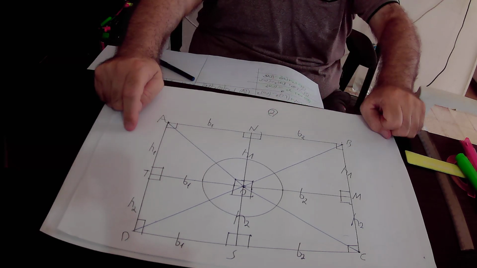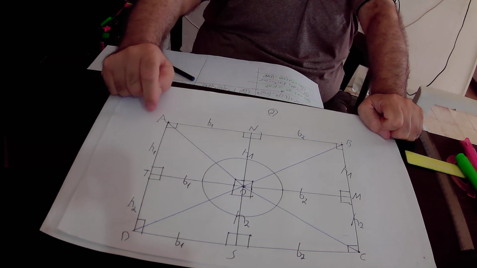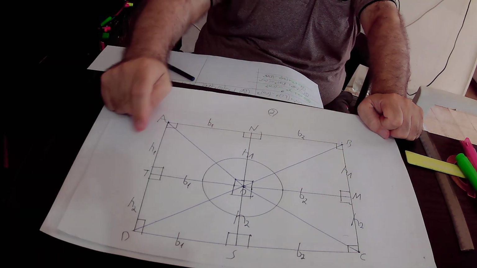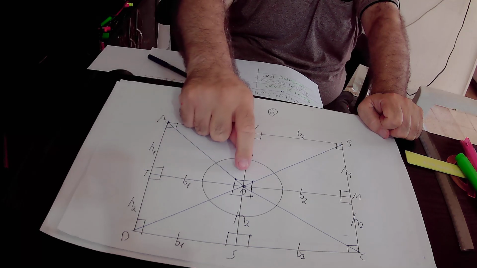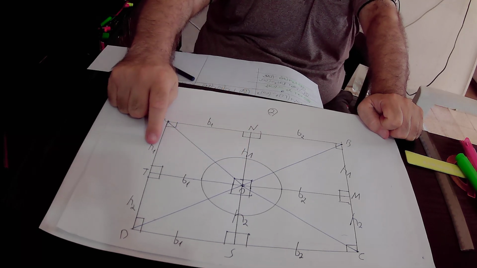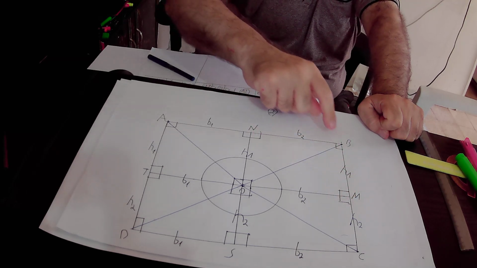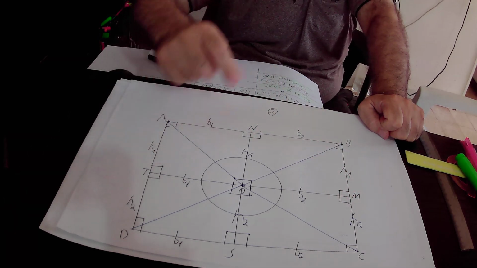But because of the fact that in rectangle ABCD, side AD is parallel to side BC, the perpendicular that we draw on AD must be also perpendicular on BC again, because of the fact that BC is parallel to AD.